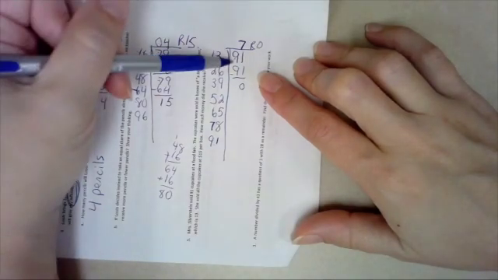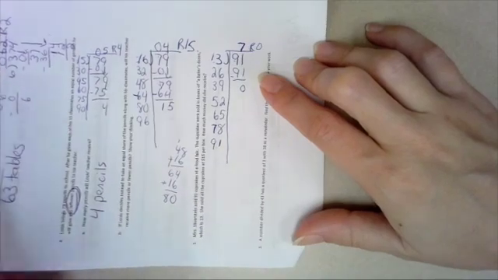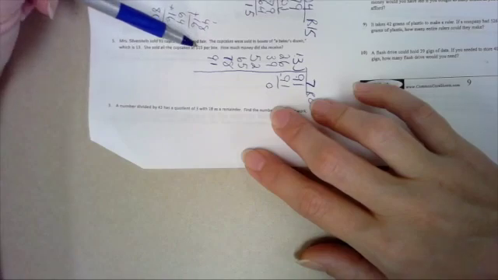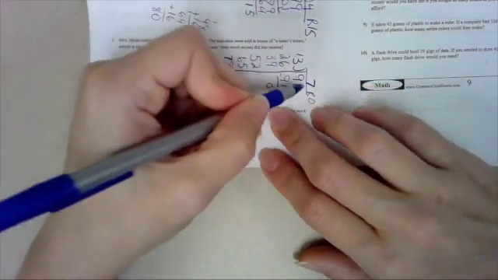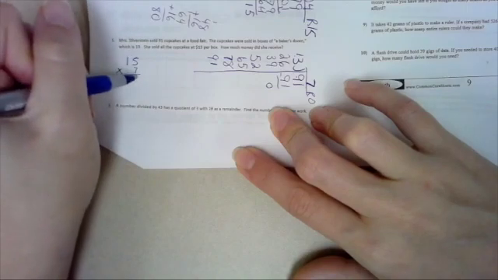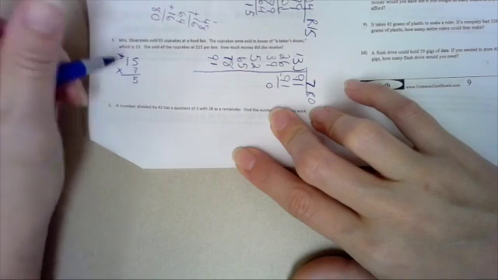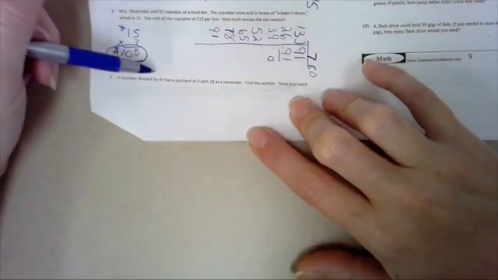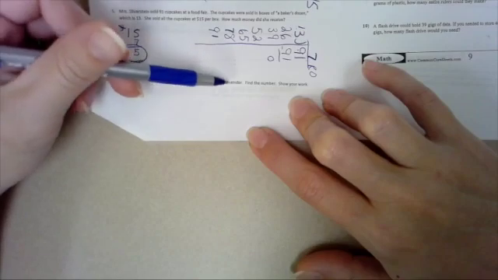So she had 7 boxes. She had 91 cupcakes. She put 13 in each box. So she had 7 boxes. That wasn't my question, though. My question said, she sold them for $15 per box. How much money did she receive? So we have to take the 7 boxes and multiply it by 15. 7 times 5 is 35. 7 times 1 is 7, plus 3 more is 10. So she made $105.